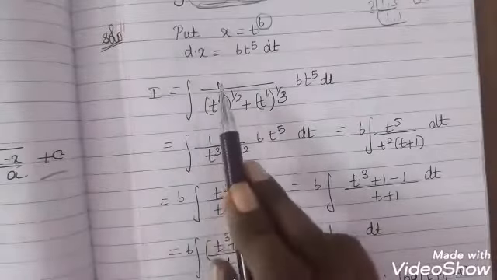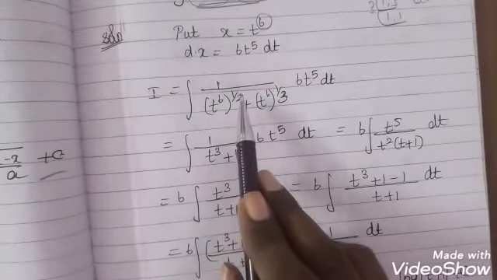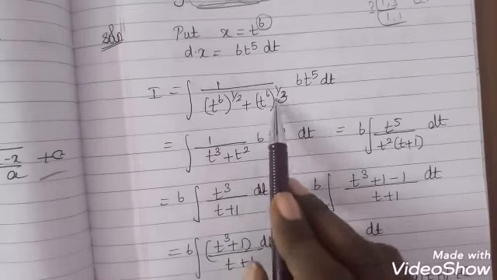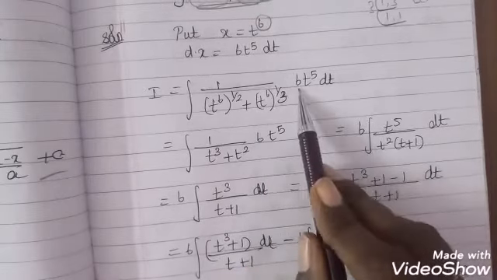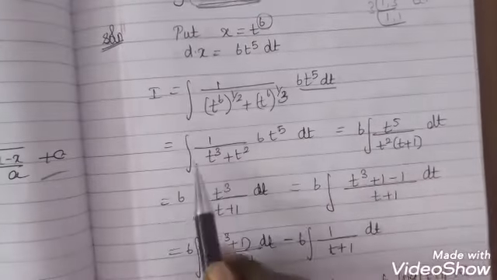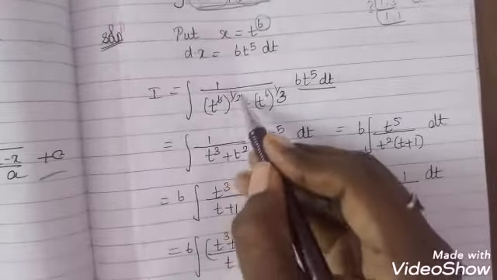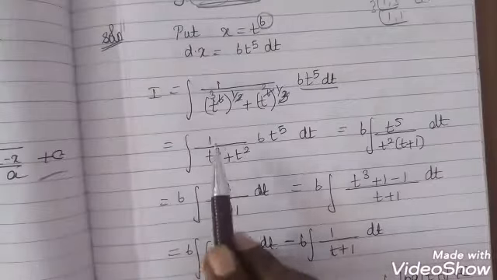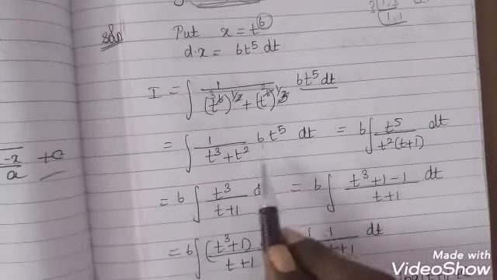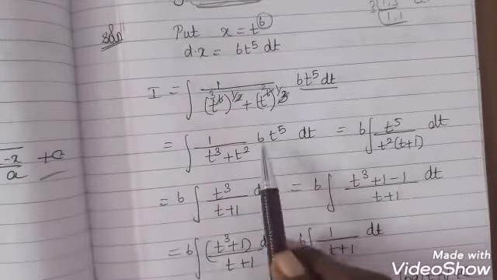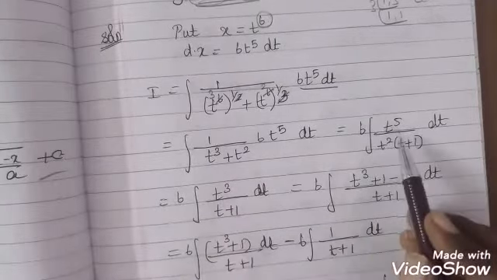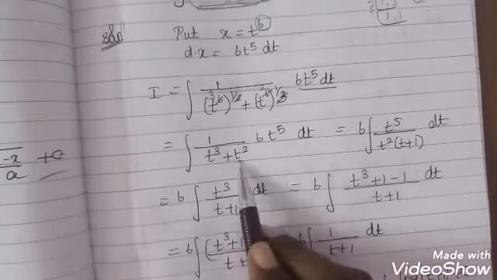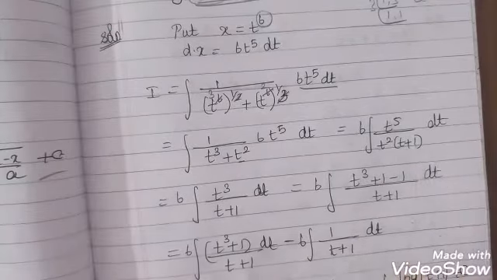So I is equal to 1 by, it is t power 6 the whole power 1 by 2 plus t power 6 the whole power 1 by 3. Your dx is nothing but 6 t power 5 dt. It is 1 divided by, here again it gets cancelled, here again it gets cancelled. You are left with 1 by t cube plus t squared into 6 t power 5 dt. So take 6 outside. It's into t power 5 divided by t squared, which can be taken outside, into t plus 1.